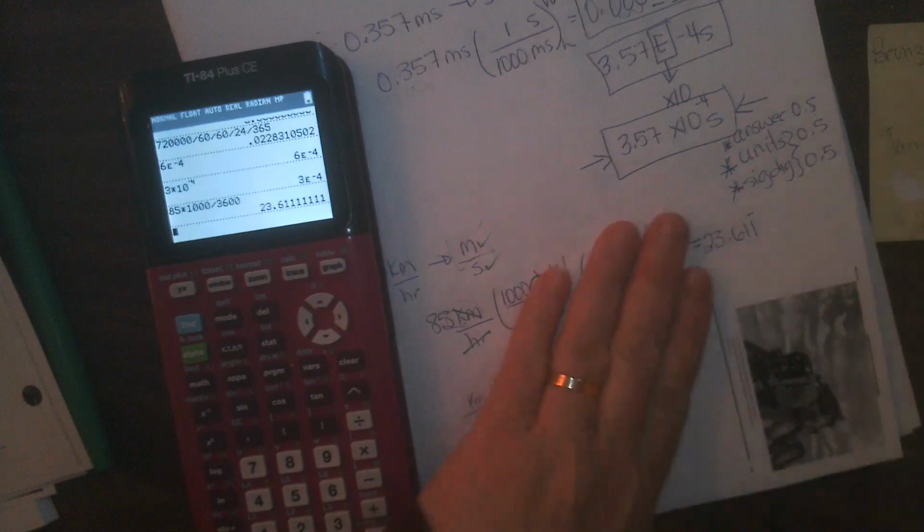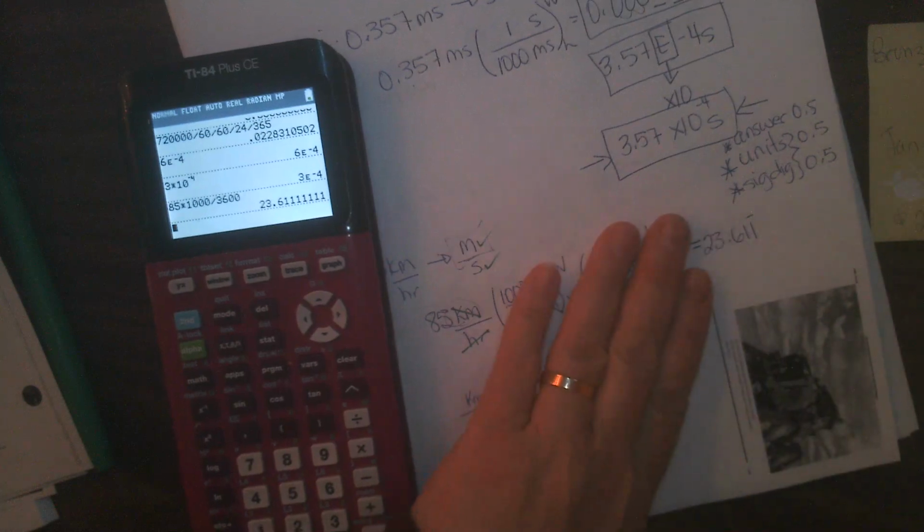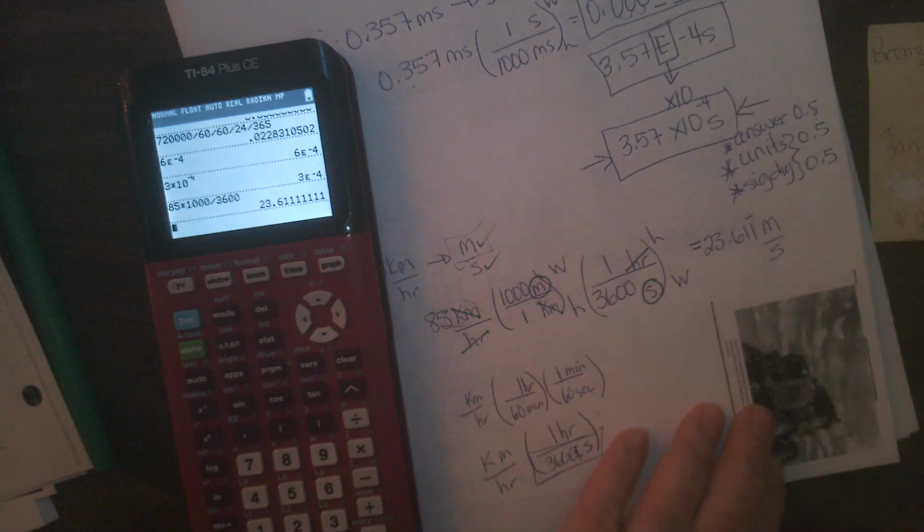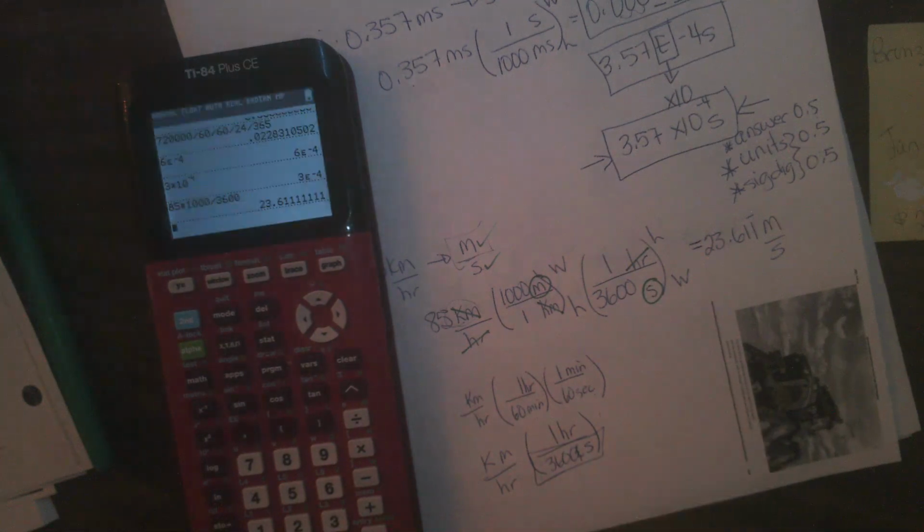Right now, what is 23.611? What is it? You have no idea until we do this. Oh, it's a speed. Otherwise, it's just a number. No units, it's just a number. Okay? And this is the unit I hit you extremely hard on that.